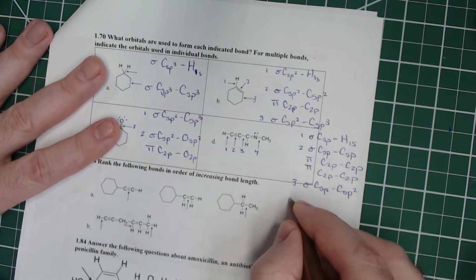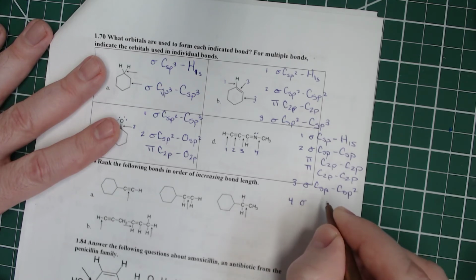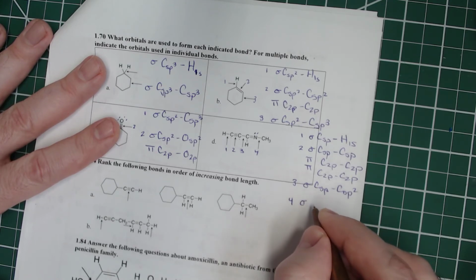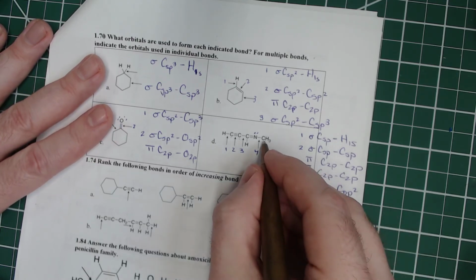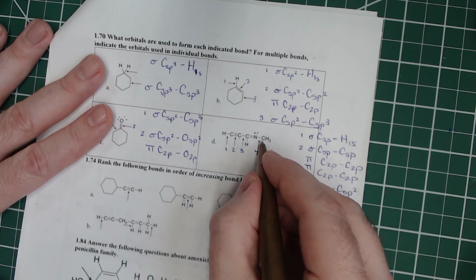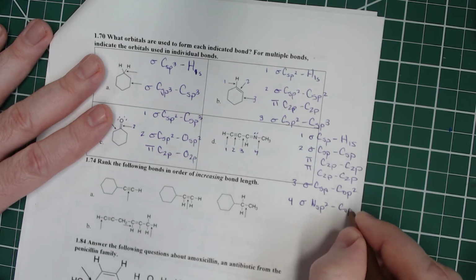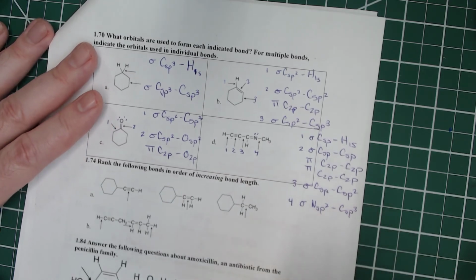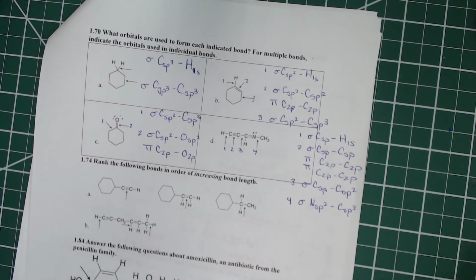So for our fourth bond, we will have a sigma bond, and the nitrogen will be sp2 hybridized. And our carbon, it's got 3 hydrogens on there and then a bond going to the nitrogen. So that means that that is sp3 hybridized. So carbon sp3. All right, and that is how we identify our hybrid orbitals.